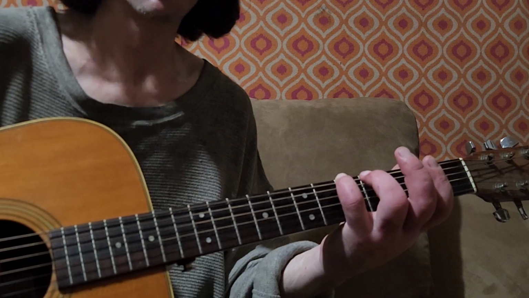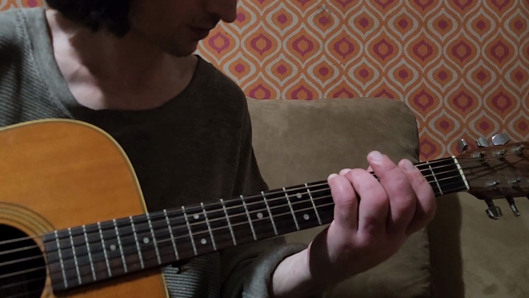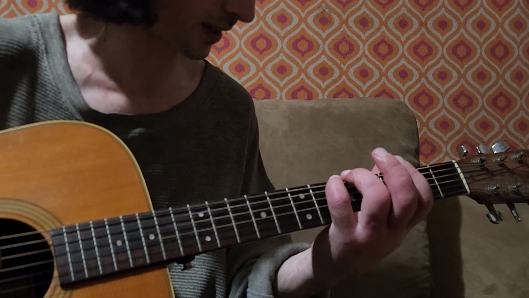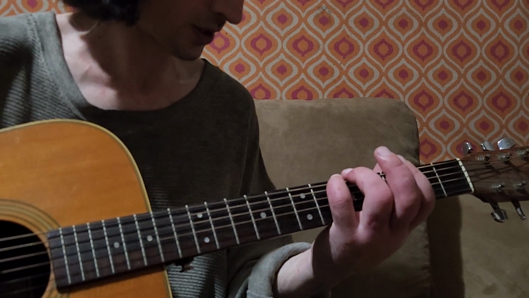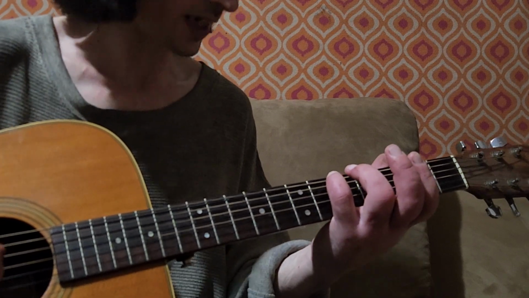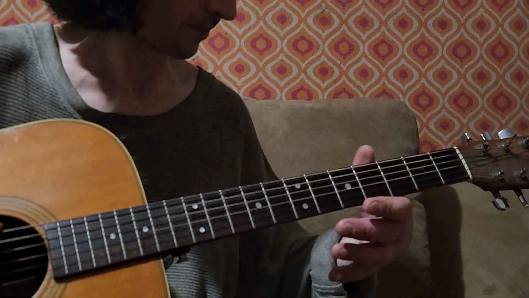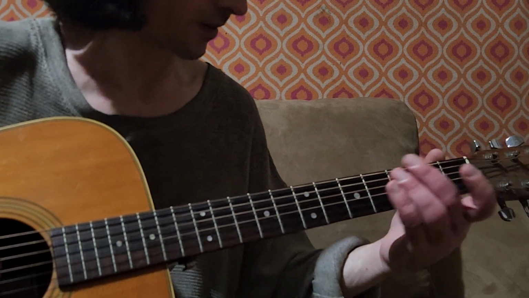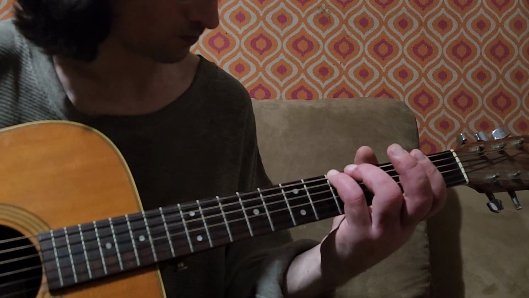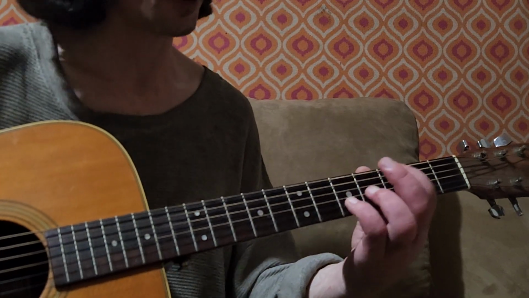3rd string D, just open notes ringing out. So G chord, slide to G. That's just D, G, D, B, G, D, G. So. After that, yeah, I'm going to go back to repeating.